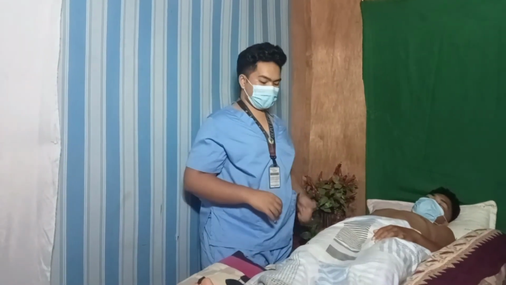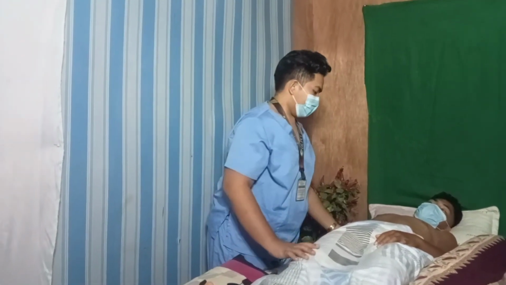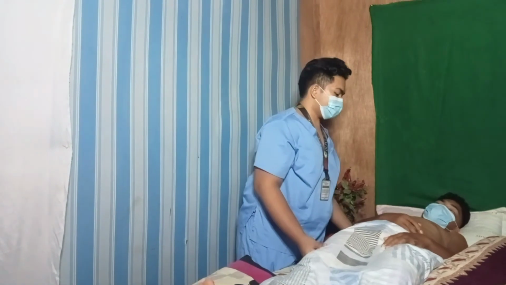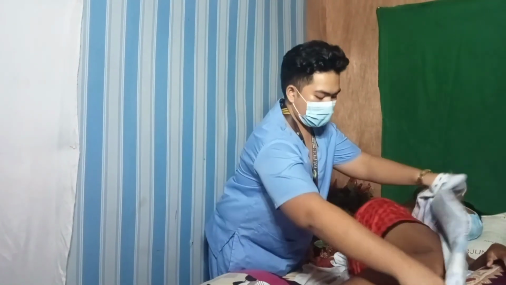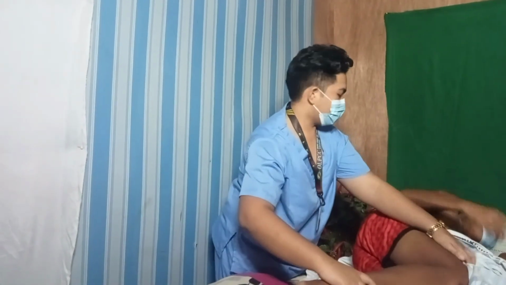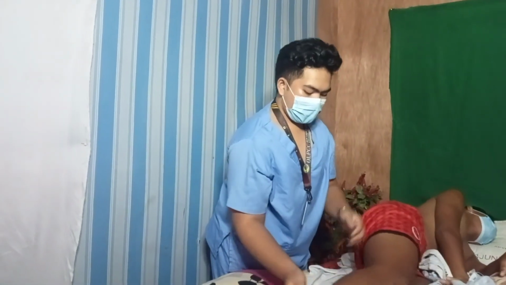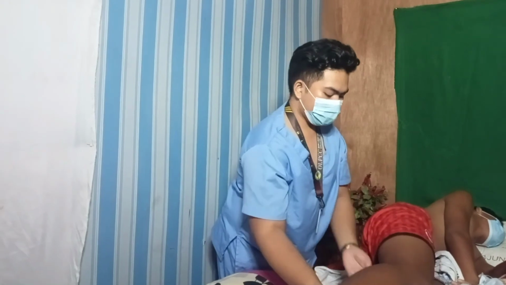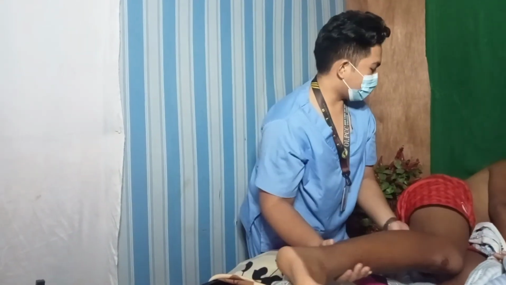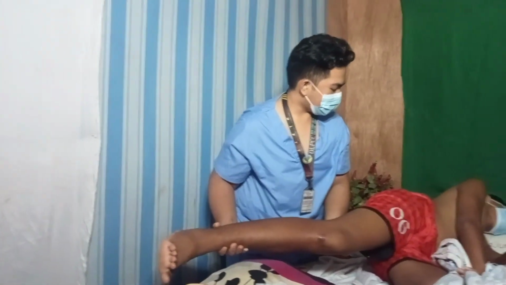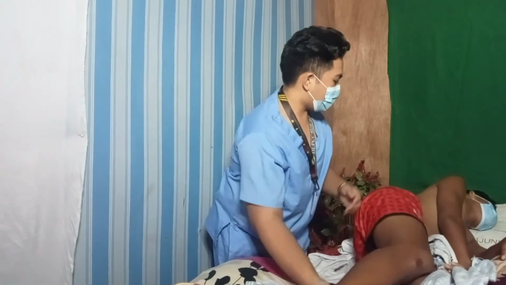Next, we need to perform the psoas test by asking the patient to lie on his side, and pull the legs of the patient and observe if the patient feels pain. So he did not feel anything, which is a normal sign.